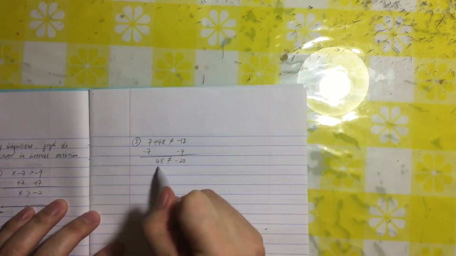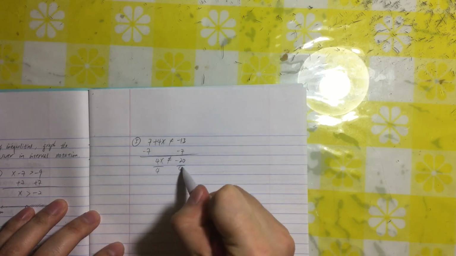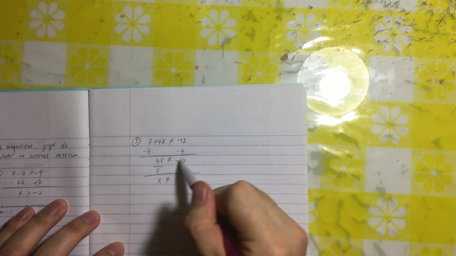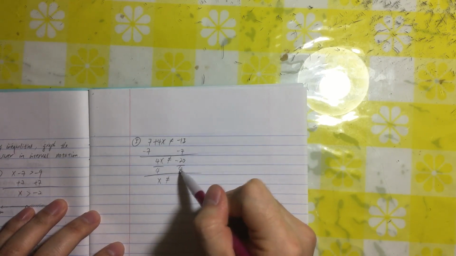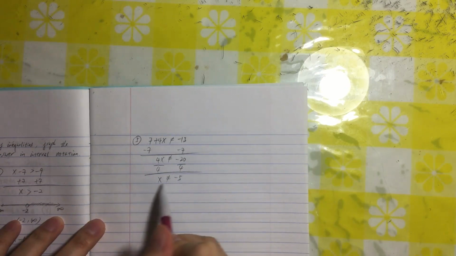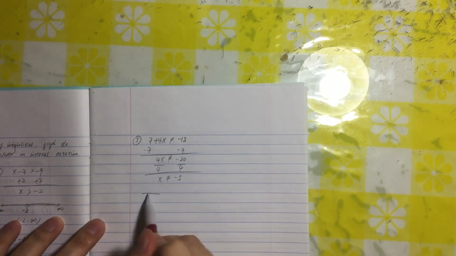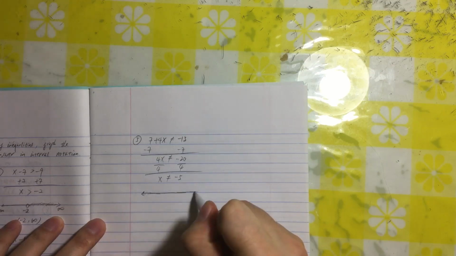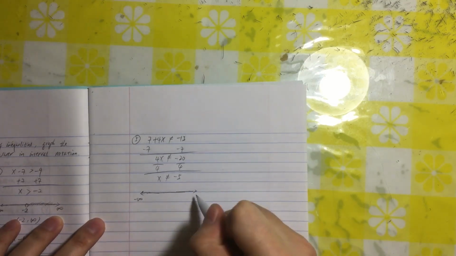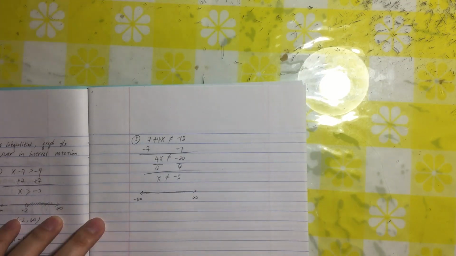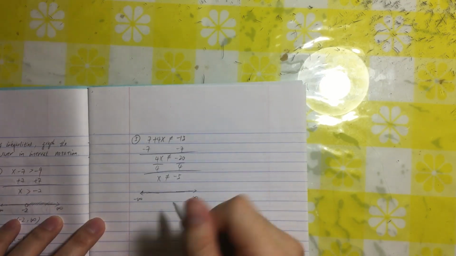Then I can divide both sides by 4. On the left side, I get x. On the right side, negative 20 divided by 4 is negative 5. Now, how do we graph x not equal to negative 5? Let's draw a number line first. x not equal to negative 5 means x could be any real number except negative 5.